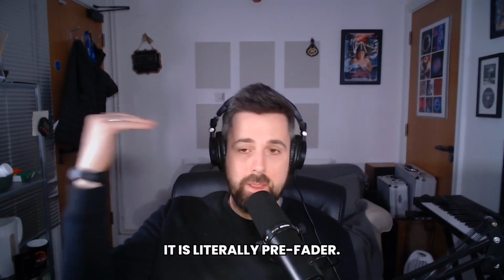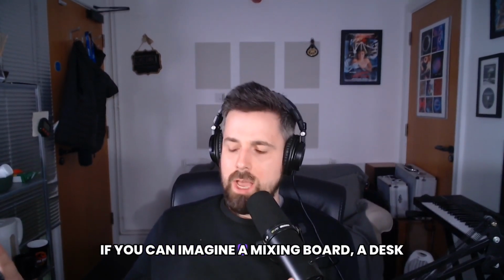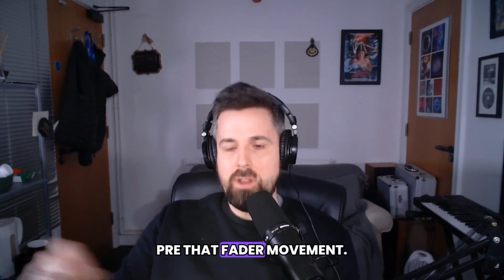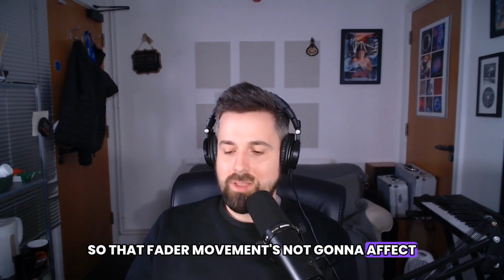It is literally pre-fader. If you can imagine a mixing board, a desk in front of you, it's that fader movement. So that fader movement's not going to affect the signal.